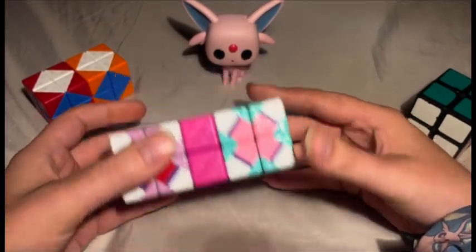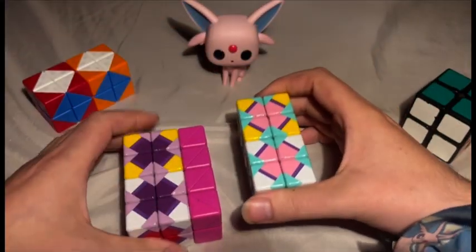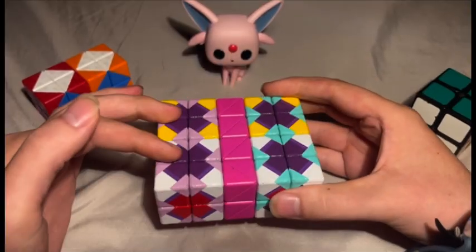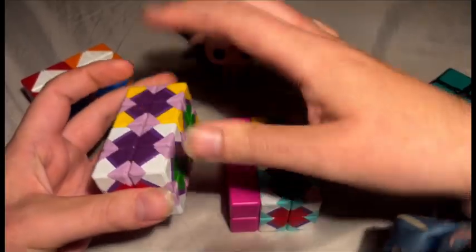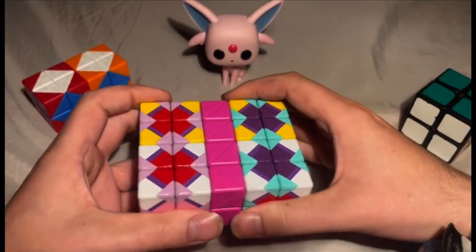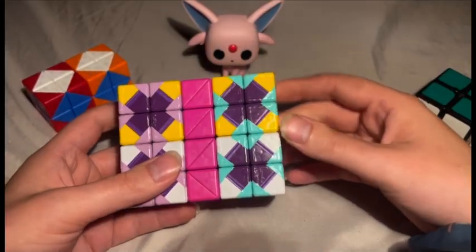That's also another twist. Another one. You do the same on the Espy side. Colors go into the middle, like that. So those are those ones.